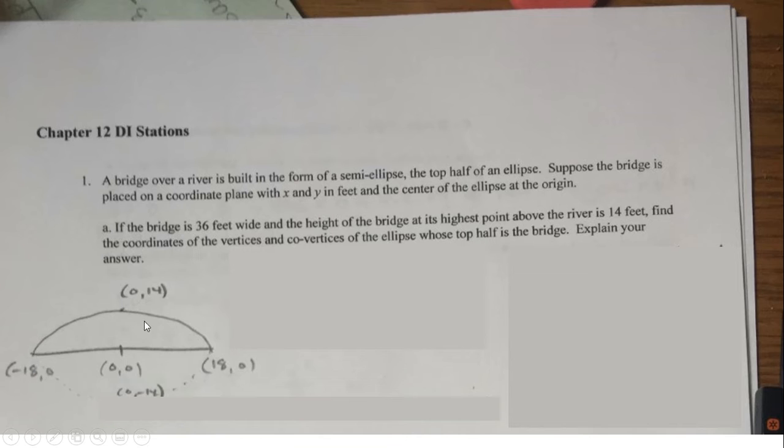So here is my semi-ellipse. Here is the center of the ellipse, halfway between the two sides. And it's 36 feet wide, so that would be 18 feet this direction and 18 feet this direction. And it's 14 feet above the water, so it'd be 14 feet up here.